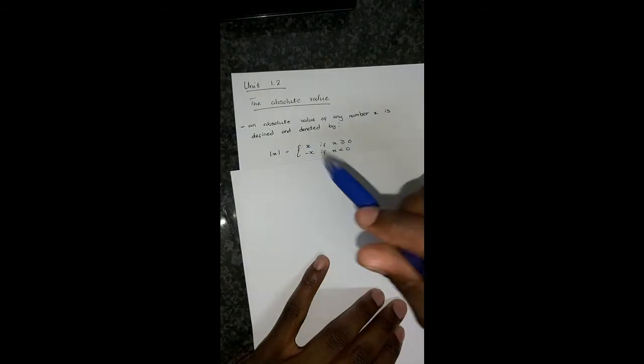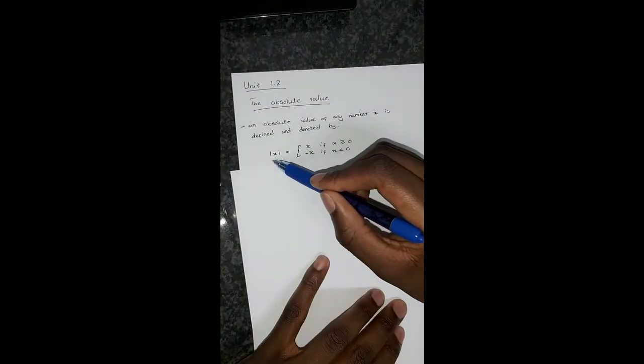Okay, so moving on to unit 1.2, which is the absolute value. An absolute value of any number x is denoted and defined by modulus of x. So these straight lines over here stand for modulus.